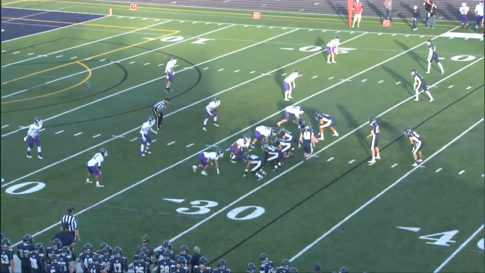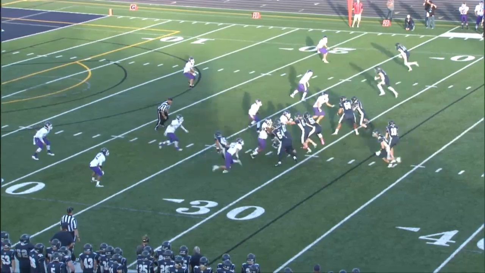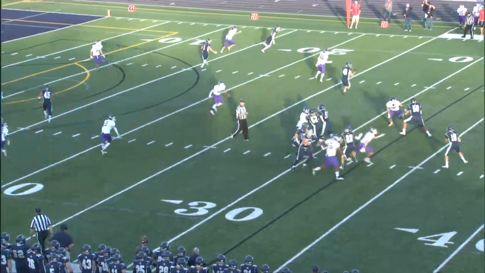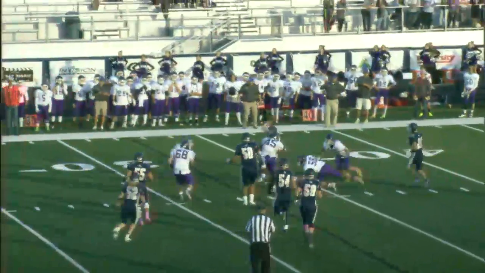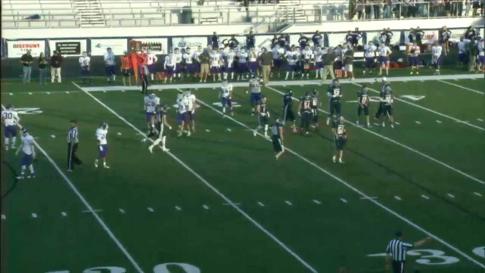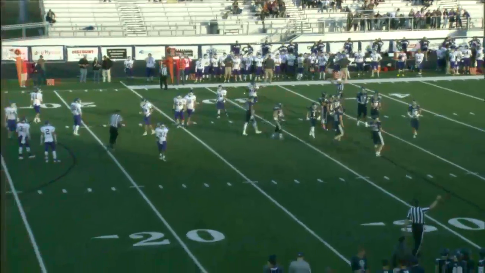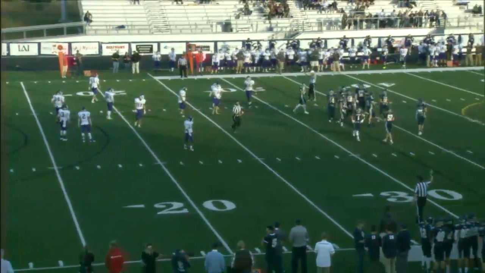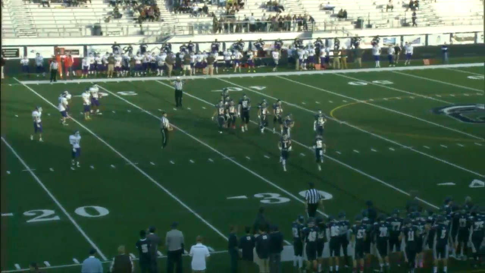Kyle Reevely in the backfield, shotgun, drops back to pass, scrambles to his left, avoids a couple of Box Elder defenders, and throws the ball incomplete at the feet of number 46, Garrett Bullitt. It'll be second down and 10.